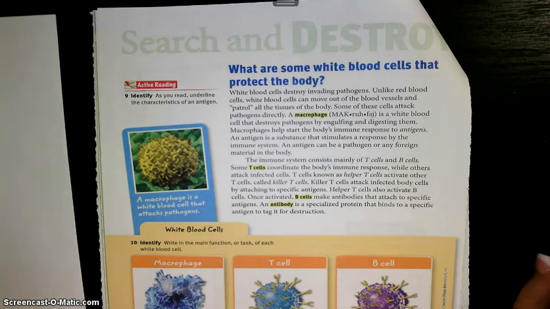Your immune system consists mainly of T cells and B cells. T cells are going to coordinate the body's immune response while they attack the infected cells. T cells are known as helper T cells. They will activate other T cells called killer T cells, and they attack infected body cells by attaching to a specific antigen.